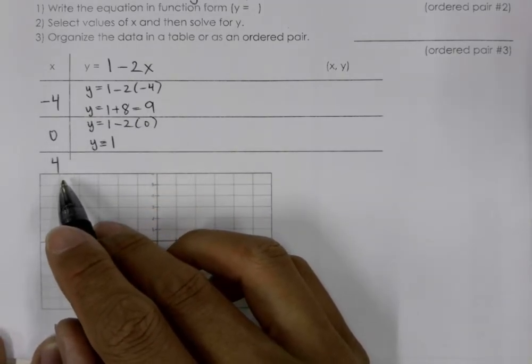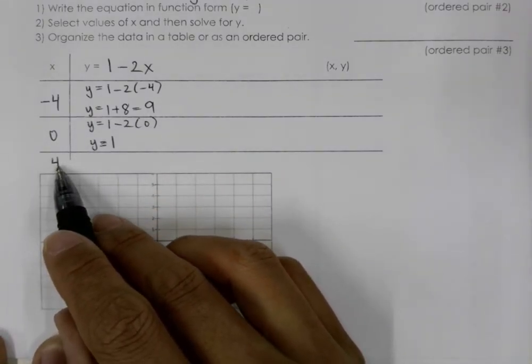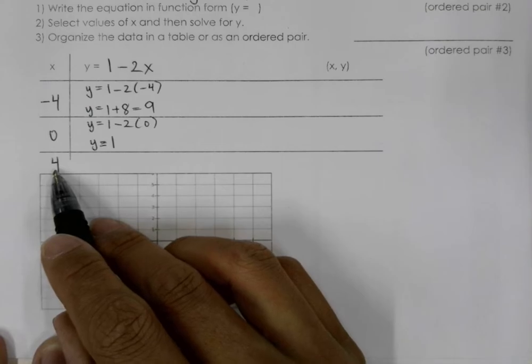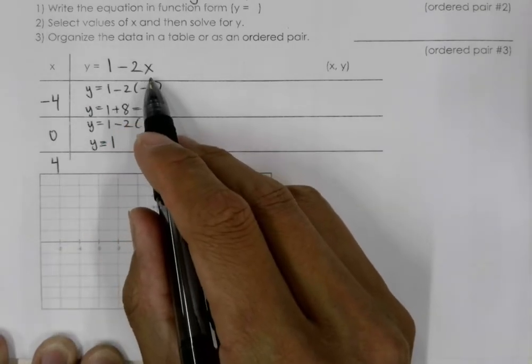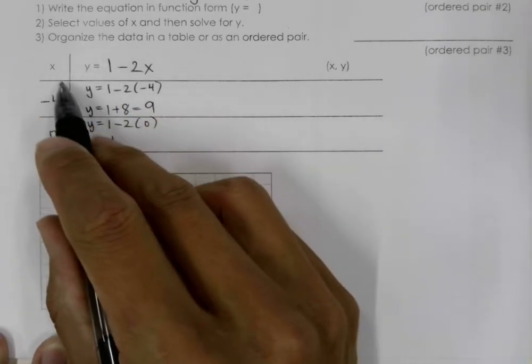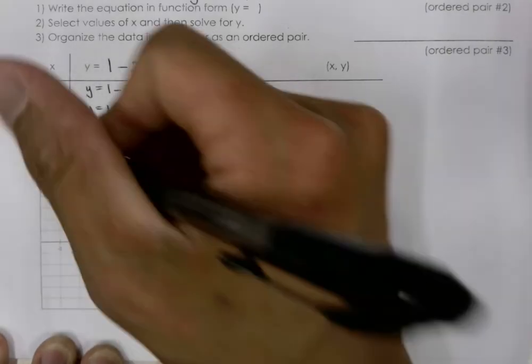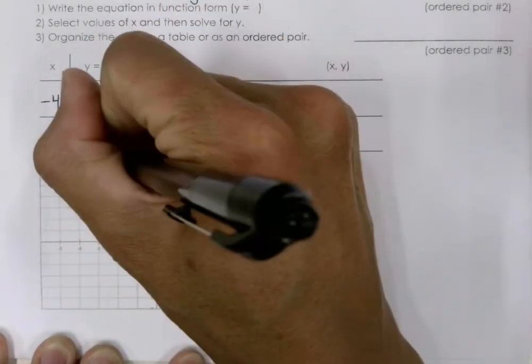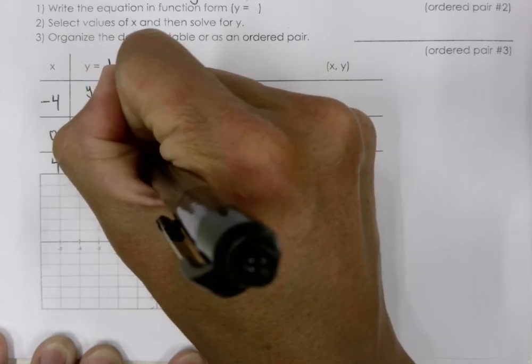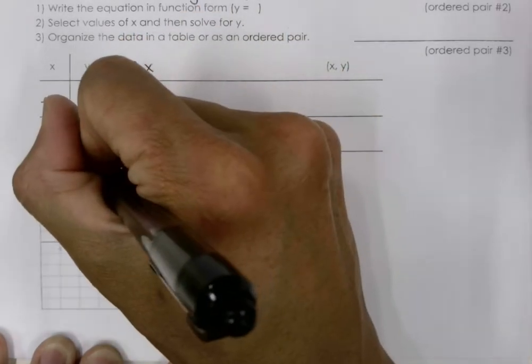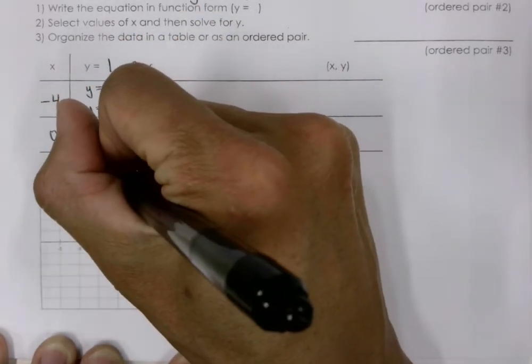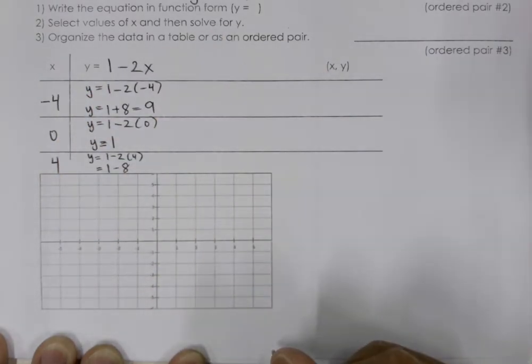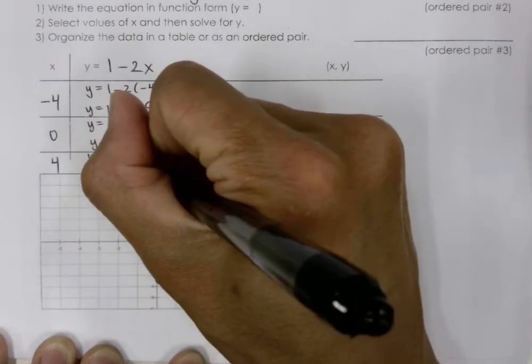Let's now do the same for 4. We're going to let x be equal to 4 and substitute in the value of 4 for x in the equation. Y is equal to 1 minus 2 times 4. That's going to make y is equal to 1 minus 8. And y is going to equal negative 7.